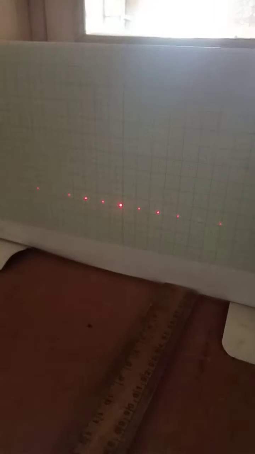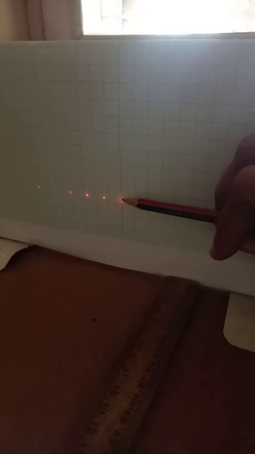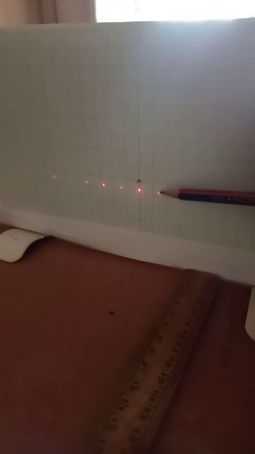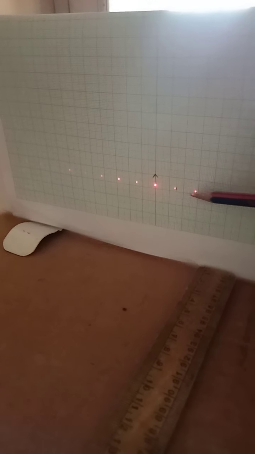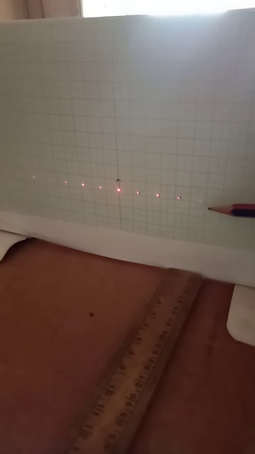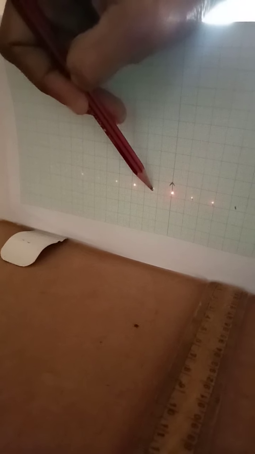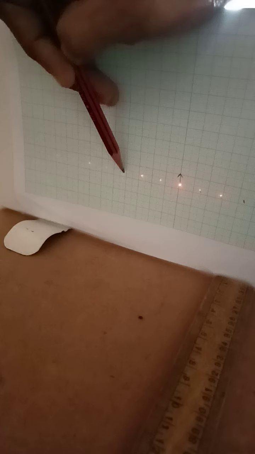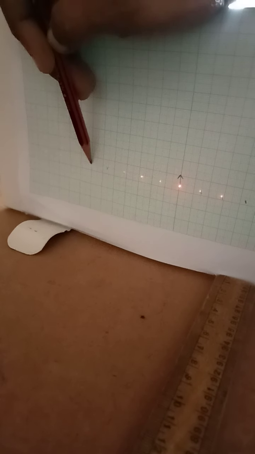Now we have to take the spots on the graph sheet. This is the center one. Mark a point here, make an arrow. It indicates the central bright fringe. This is right side first order, second order, third order, fourth order, and fifth order. Similarly here, make a mark with a pencil. This is left side first order, second order, third order, fourth order and fifth order.